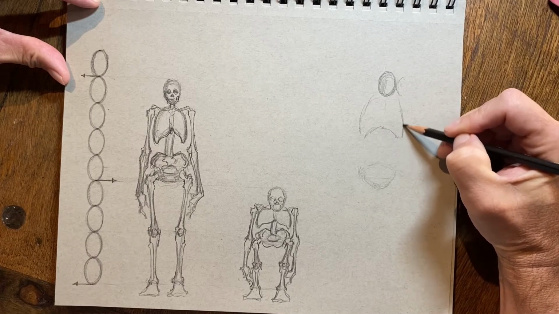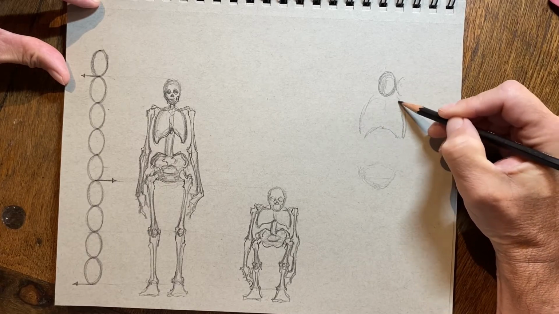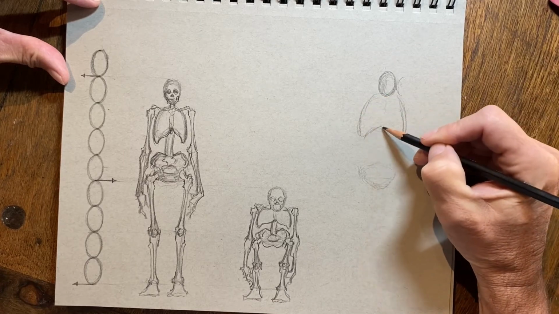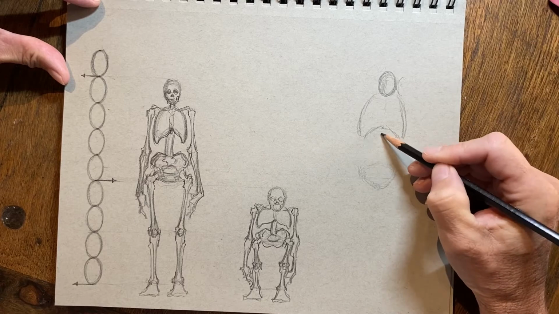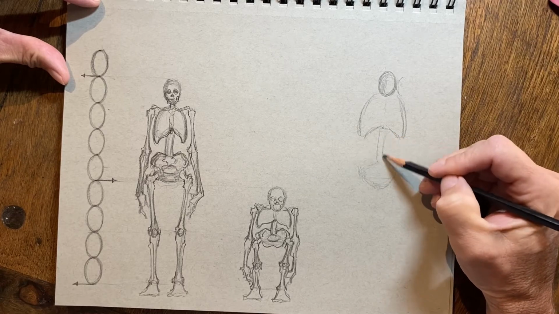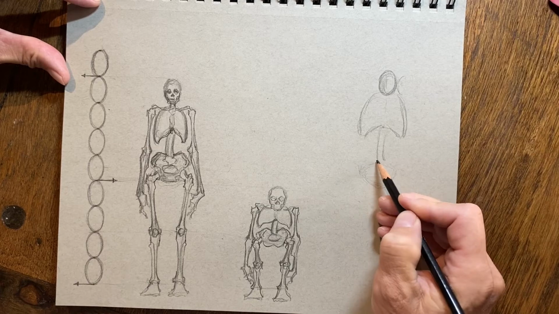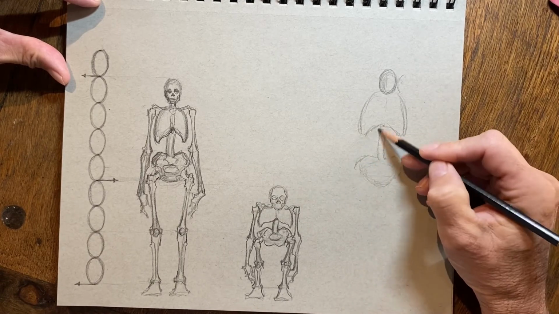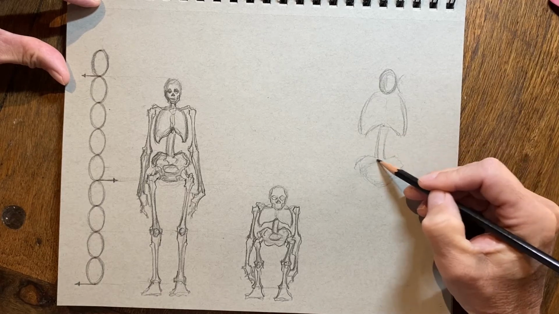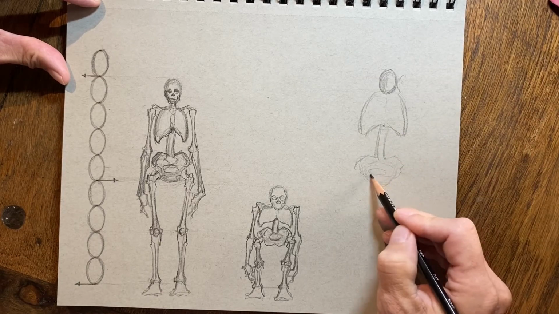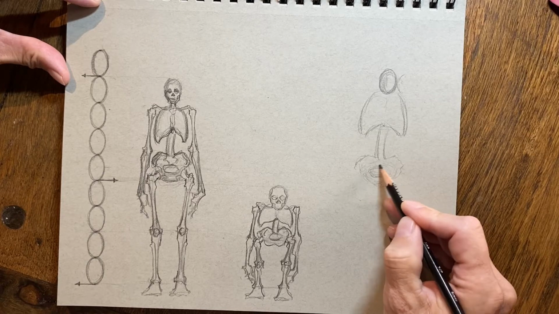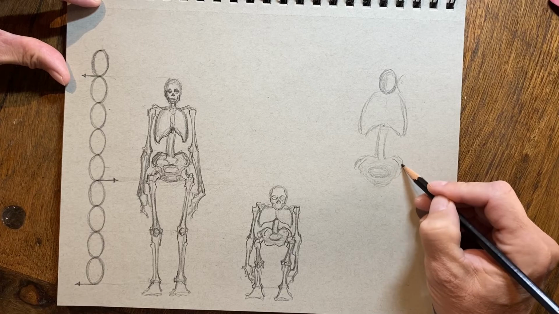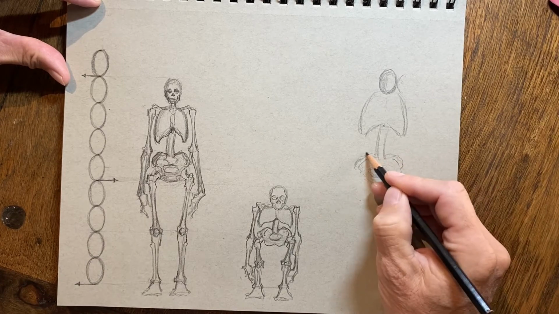And I'm going to keep it really light, just in case I need to make some changes here. I always want to give myself an opportunity to make corrections when needed. Then I will do a loose connecting portion of the vertebral column. And here is our opening of the pelvis. We've got the little ridge up in here, the iliac spine.